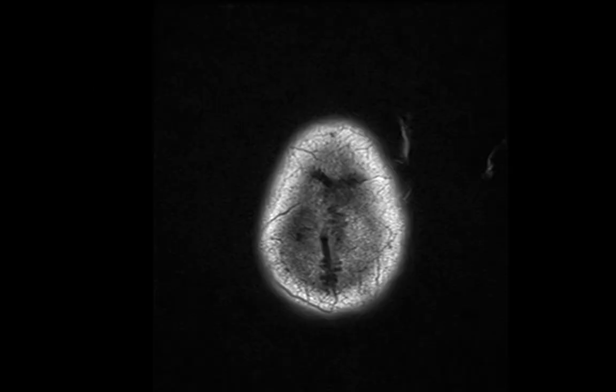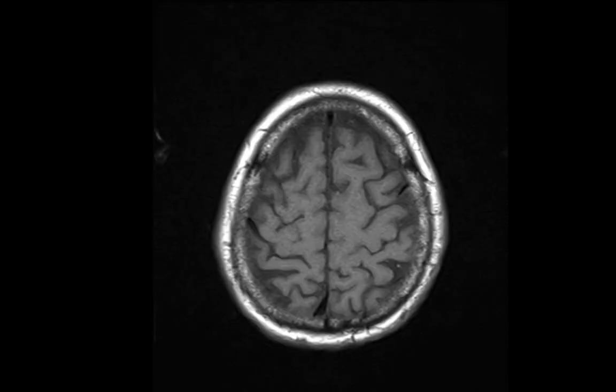Since herpes encephalitis was suspected by the CT scan, an MRI was performed.